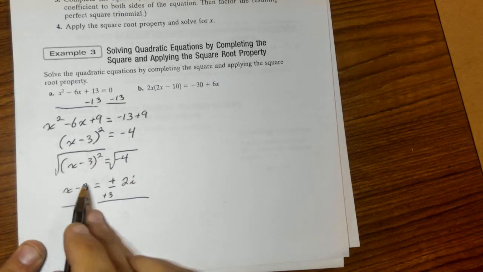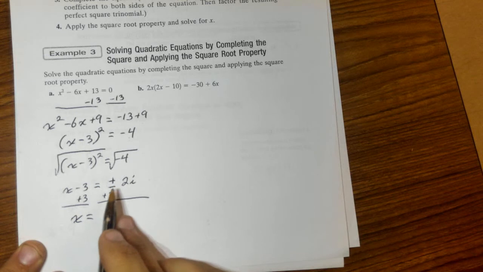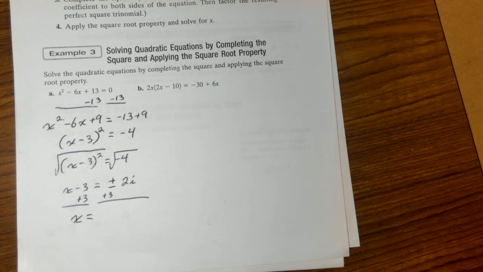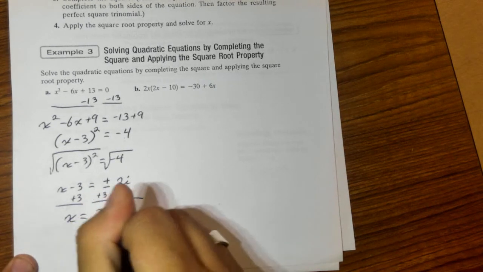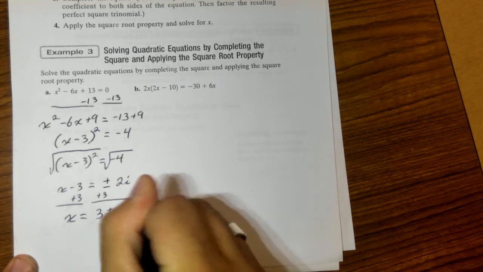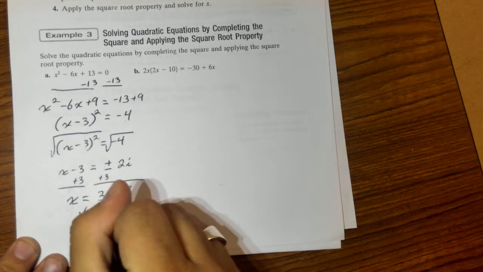So I'm going to add 3 to the left side of the equation, add 3 to the right side of the equation, and the left side is pretty normal, x minus 3 plus 3, that's just x. On this right side, I do have positive or negative 2i plus 3. Well, I could also say that with the term first. I could say that 3 goes first, so 3 plus or minus 2i. Now that the variable is by itself, now I can split this up into two answers.